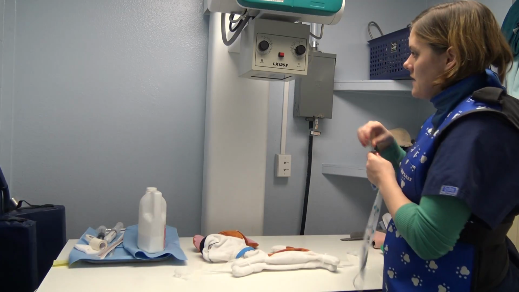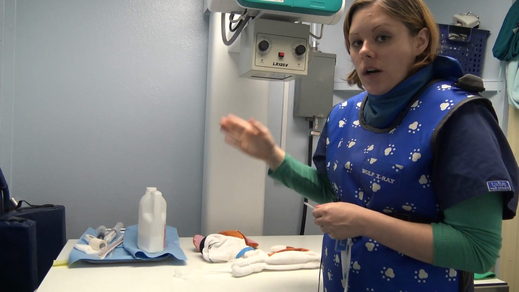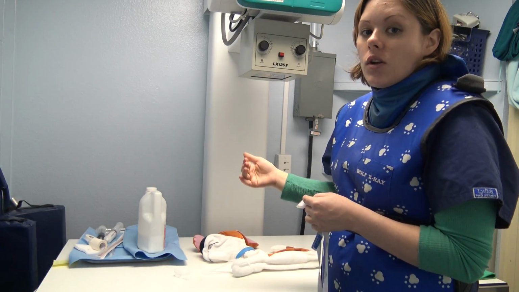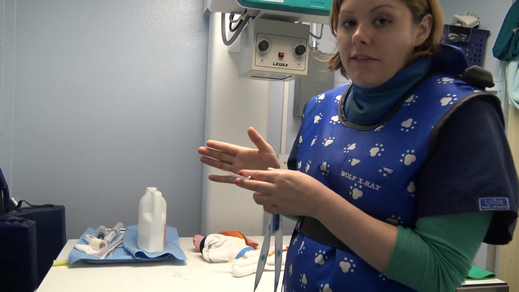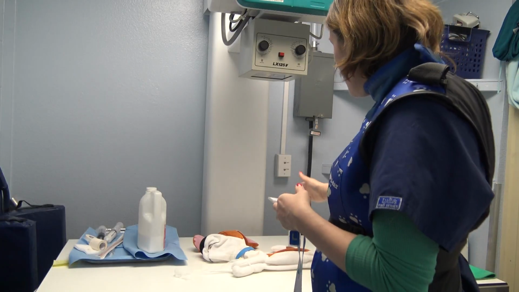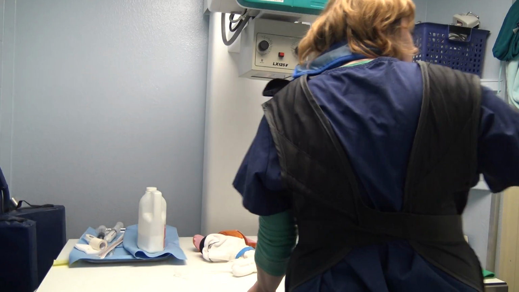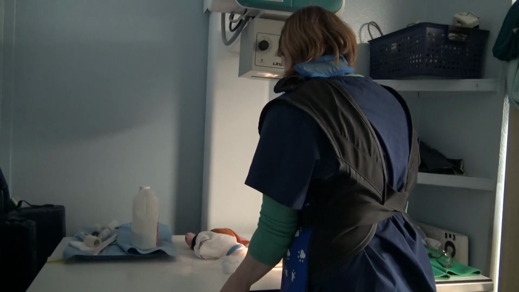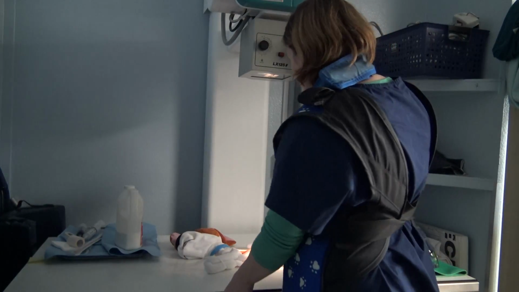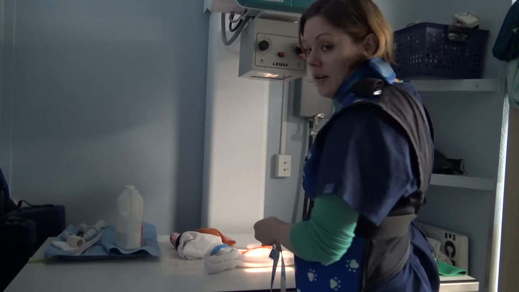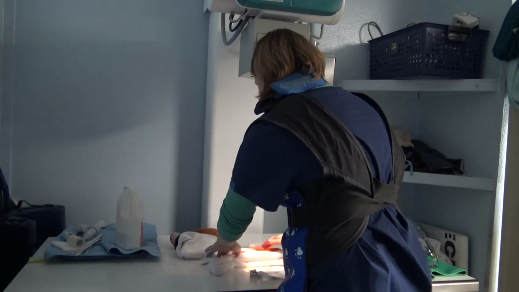Since he's on his right side, we would make sure we have a right marker, and we're going to collimate. For a right lateral view, you want the upper part of your view box around the diaphragm. You want the apex of the heart in there, and then the caudal part at the coxofemoral joint. You want to make sure you're collimated properly to avoid any scatter radiation. And we want to have your marker so you know that you're on your right side.